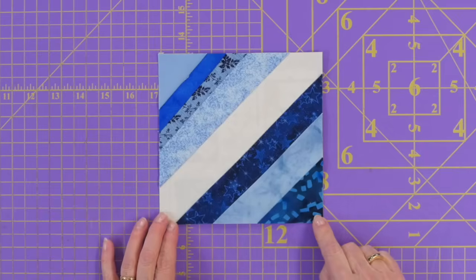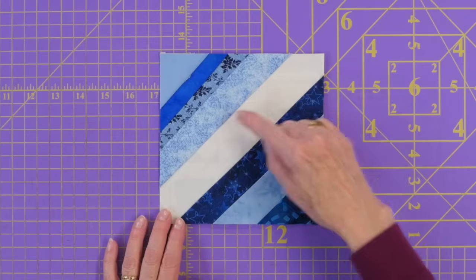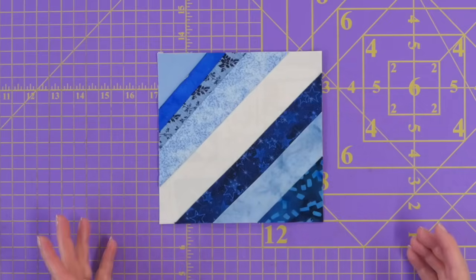Now, if you don't know what a strip piece block looks like, you can see I have a sample here. In the majority of these blocks, not all of them, but the majority, had this white strip in the center and then blue fabrics on either side. I just arranged them in different ways. I rotated them in different ways to get the effect I wanted. When I mocked this up in EQ8, I made one block with white in the center and these different blue fabrics on either side.